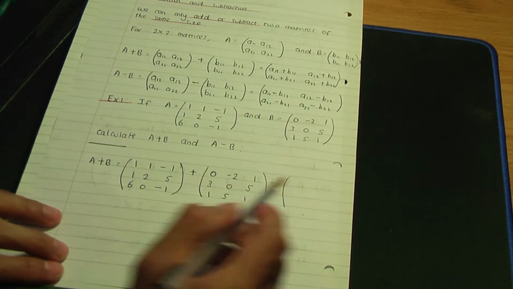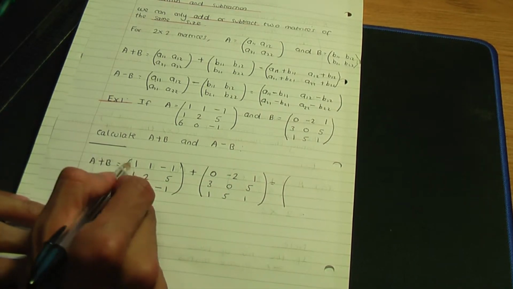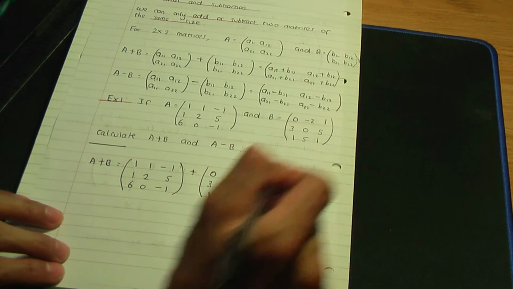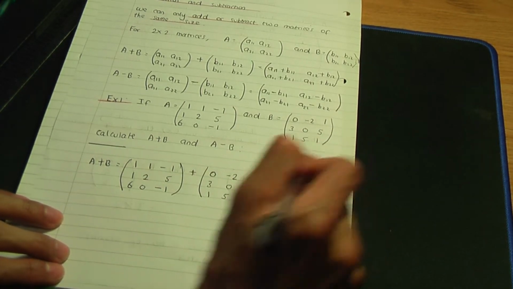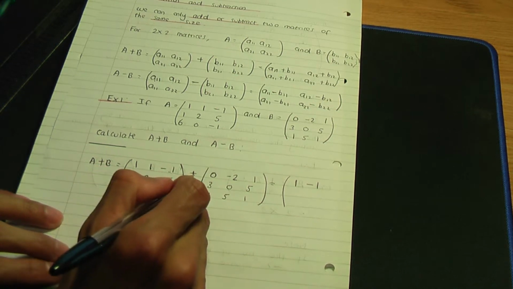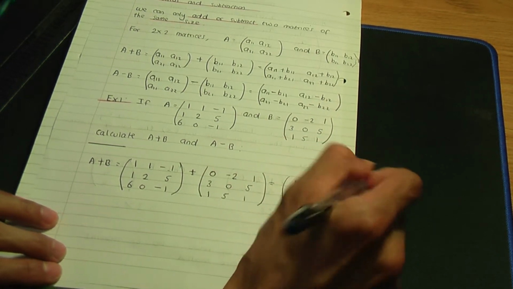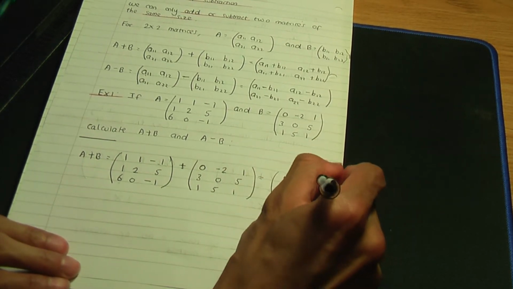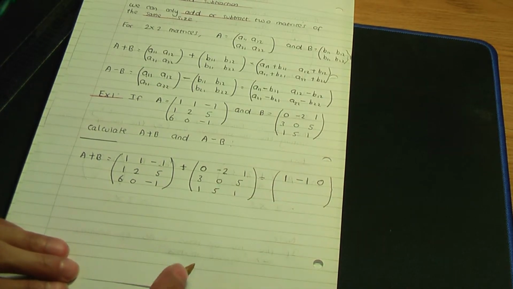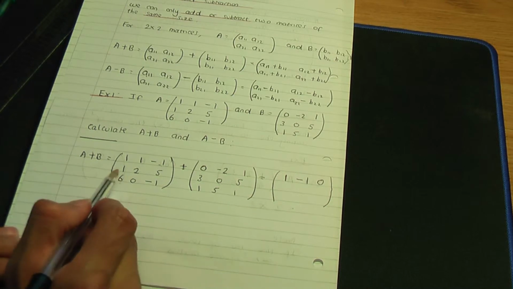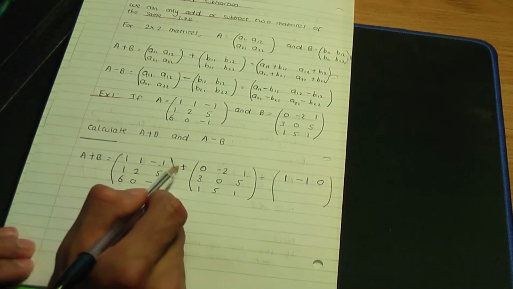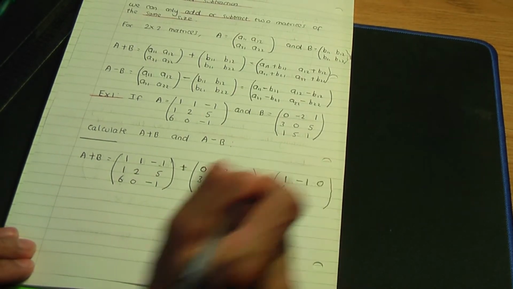So when I add, let's add the corresponding elements. 1 plus 0, 1. 1 plus minus 2, minus 1. Minus 1 plus 1, 0. So these should be the elements along row number 1. Let's have a look at row number 2. First element, 1 plus 3, 4.